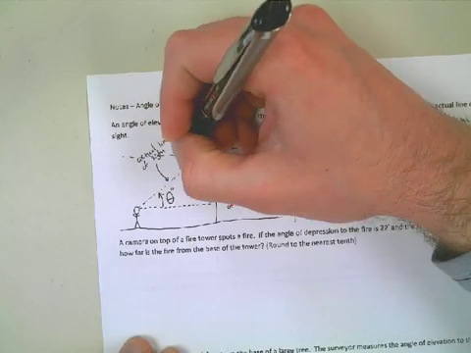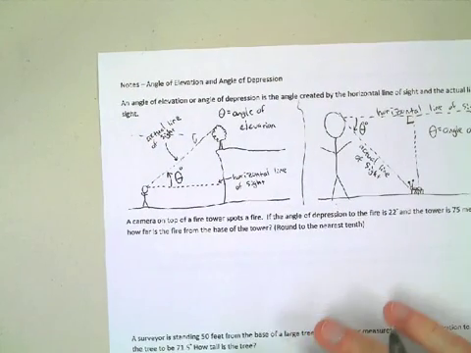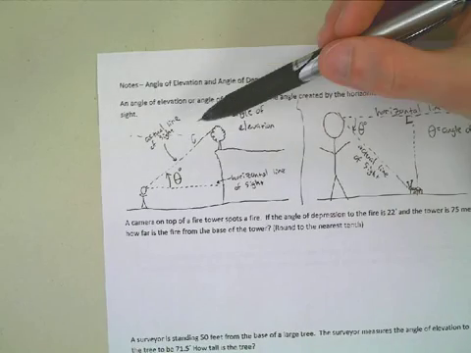Is it an ant? Okay? Yeah, if it was an ent or something like that. Exactly right, from the Lord of the Rings. So you could have the same angle of depression there.